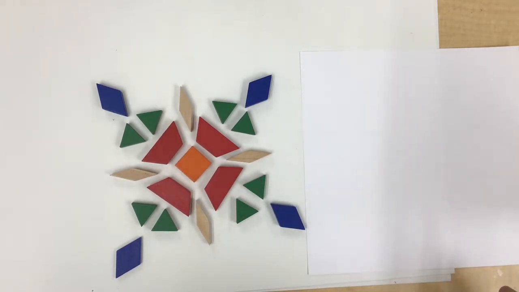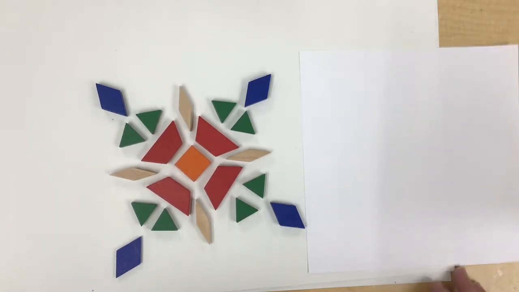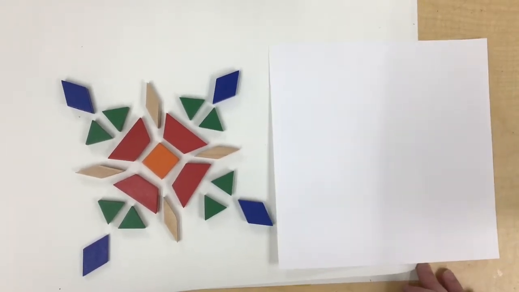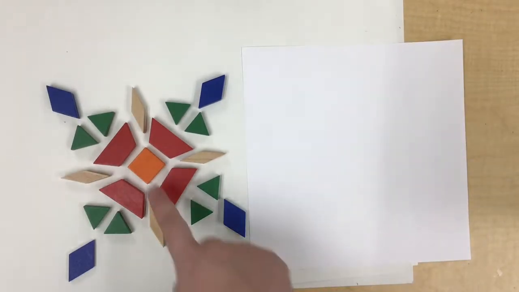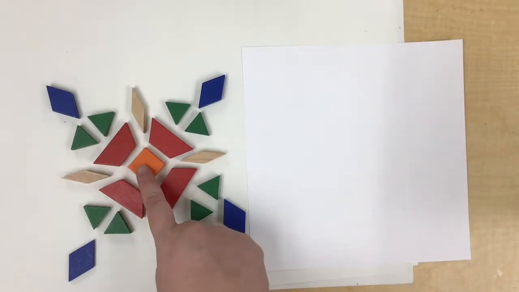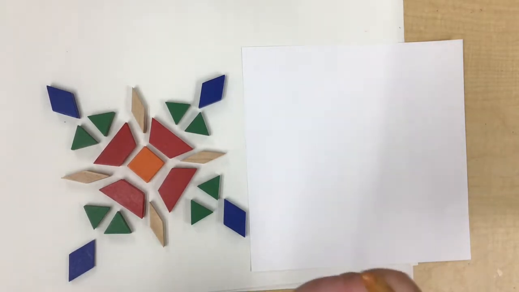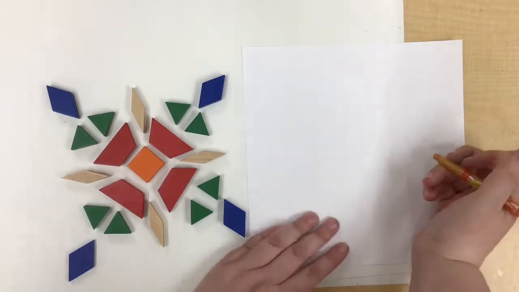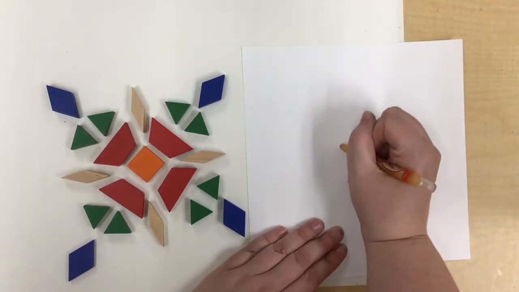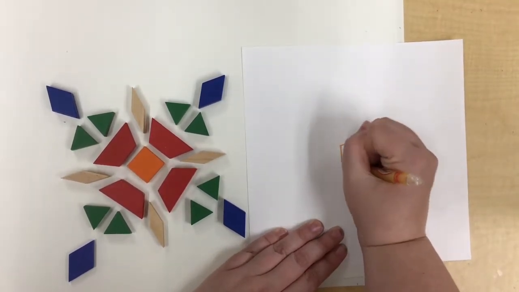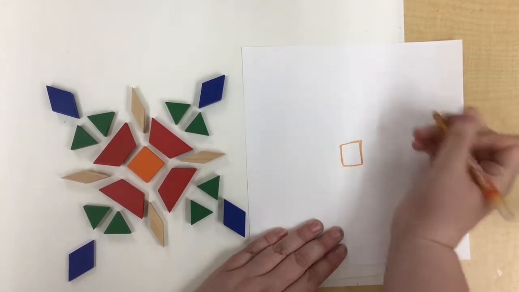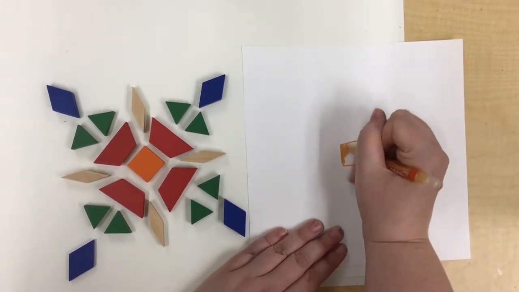We are going to use crayon to draw our shapes, so I'm just going to move this over a little so you can see more of my paper. Again, with my drawing, I want to start in the center. So I'm going to start with my orange square. I'm going to put that in the center of my paper. I'm going to start with a square. I'm going to go ahead and color that in.